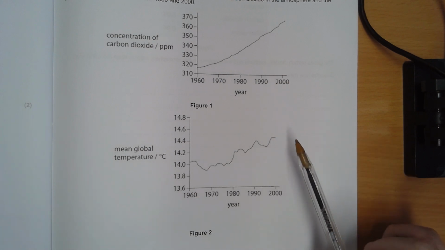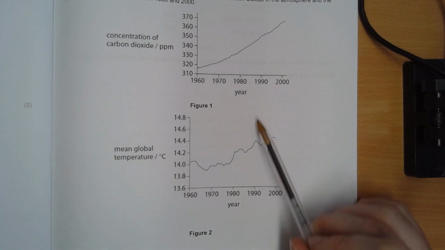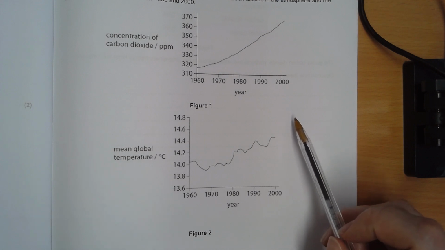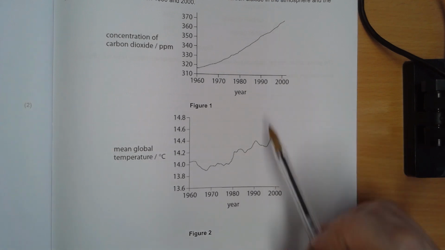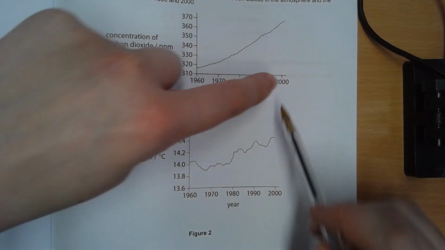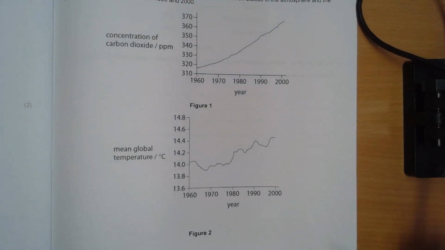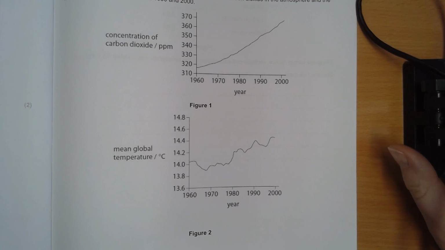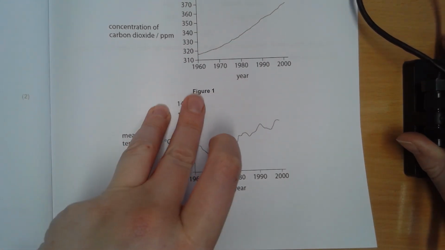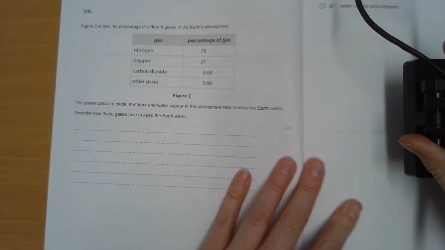The other thing they allow you to say is, as the concentration of carbon dioxide increases, the temperature increases, so this does provide evidence, so they will allow you to say that too. So basically they'll allow you to argue either. You can say that they're both increasing and therefore they're linked, or they're both increasing but there's no evidence that they're linked. If you have a look at the mark scheme, it will outline that for you, but just make sure you're referring to the trends in the graph.